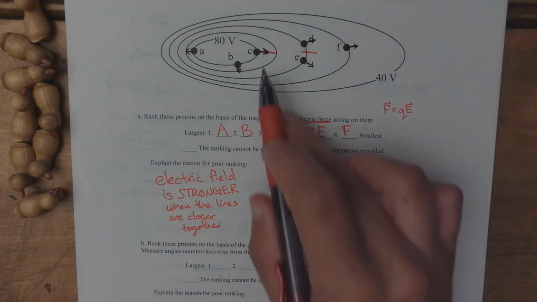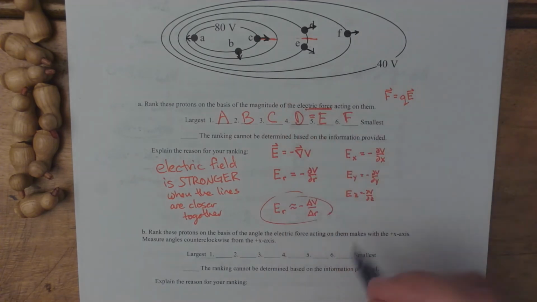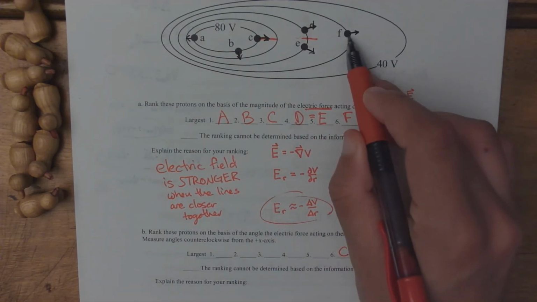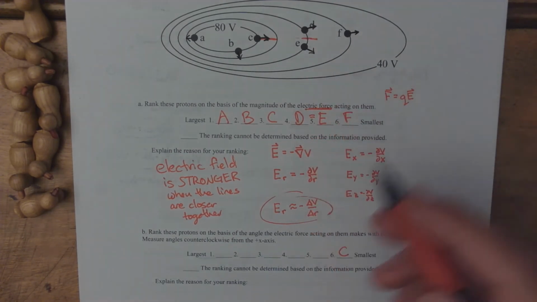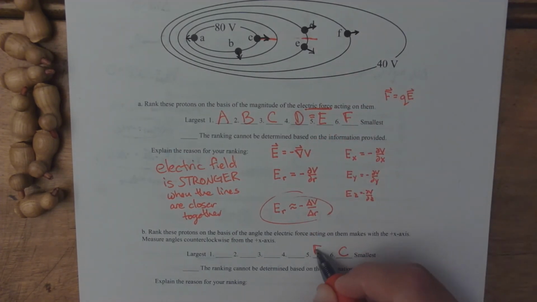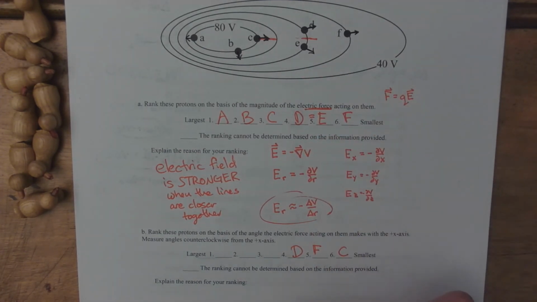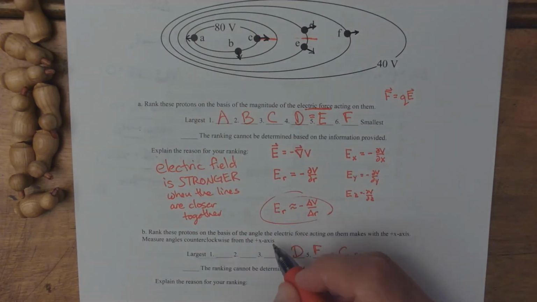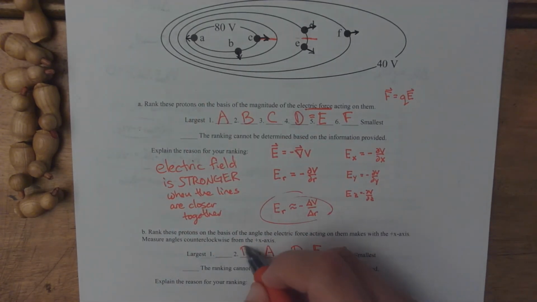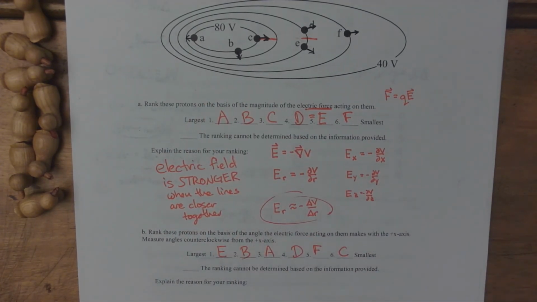So rank the protons on the basis of the angle. Well, C is going to be an angle of 0 degrees. And then F would be a slightly smaller angle than D, which hopefully you can see because the lines are perpendicular to the equal potential lines. Then A, and then B, and then E.